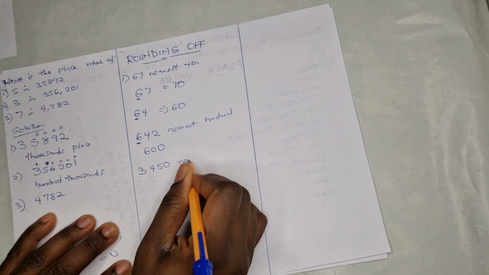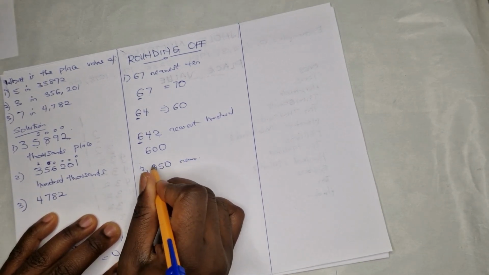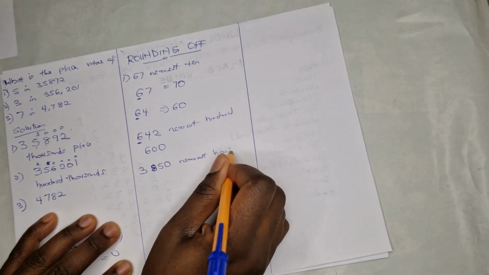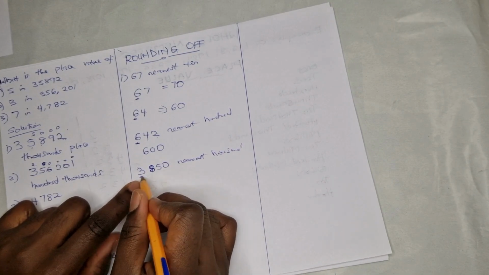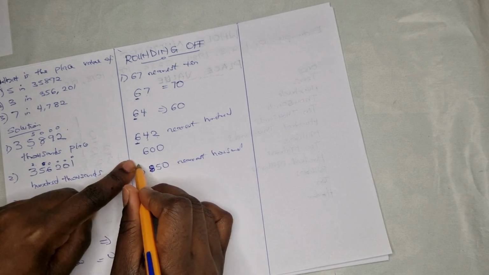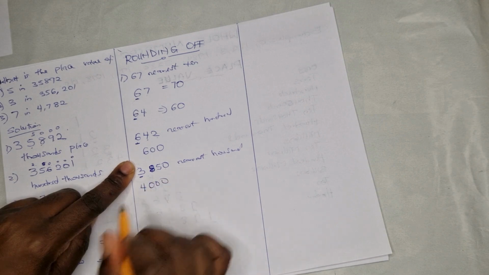Now let's try and round off 3,450 to the nearest 1,000. Let's make it 3,850 to the nearest thousand. Now, this is our 3. And the number after 3 is greater than 5, so this will become 1. We add that 1 to this 3, it will give us 4, and then every other number will become 0.